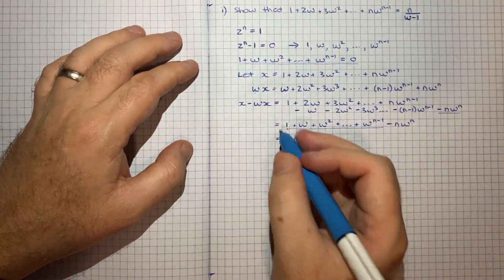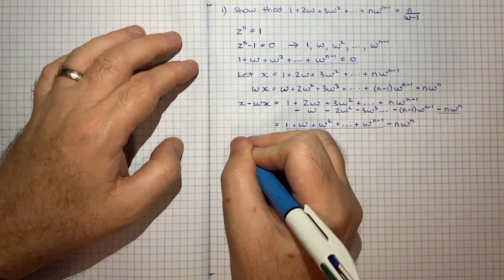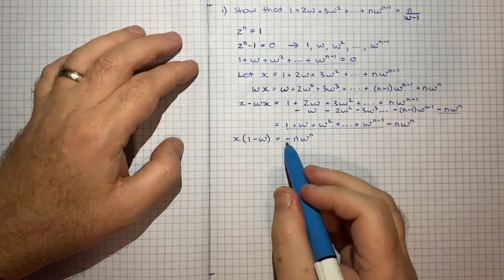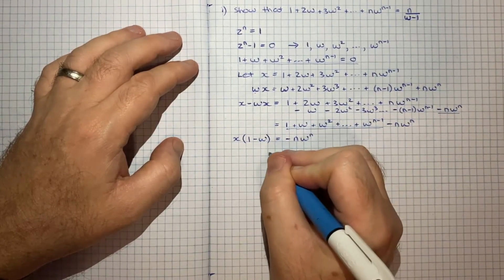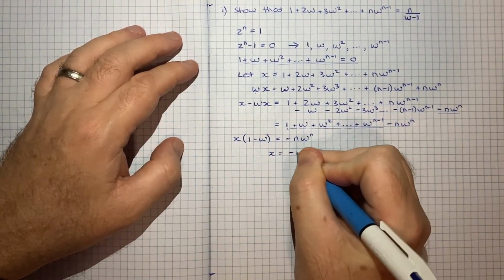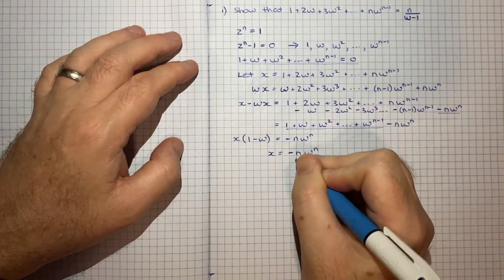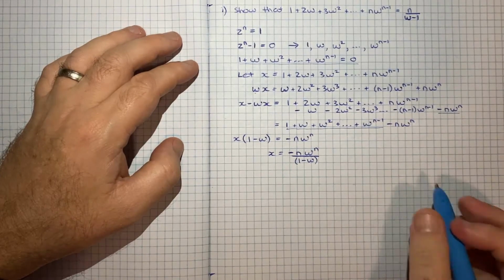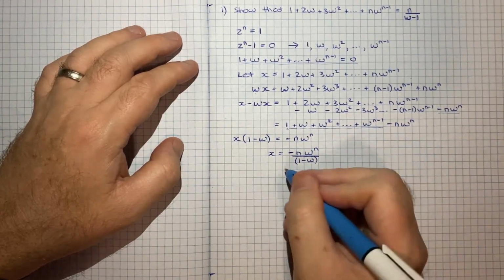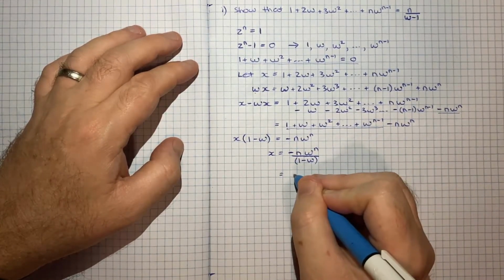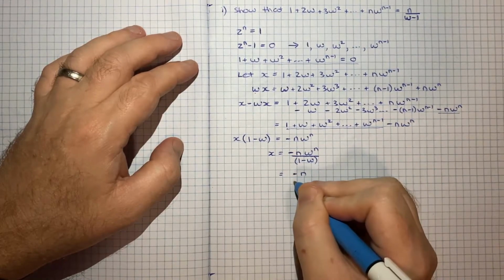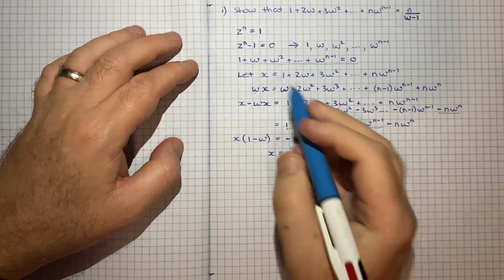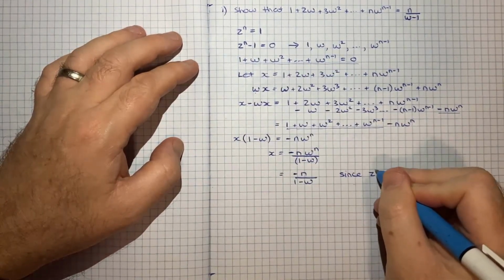Now left-hand side, I might just do this factorization. So I'll factor out the x. We'll get 1 minus omega. So now I can bring that over. So we'll get x is equal to negative n omega to the n on 1 minus omega. And how I can simplify this is I can say that's equal to negative n on 1 minus omega, since we know z to the n is equal to 1.